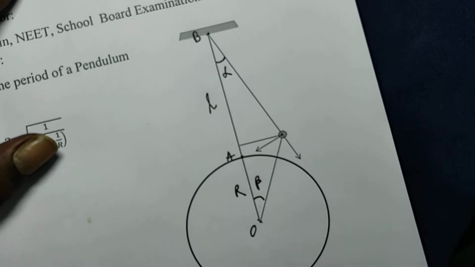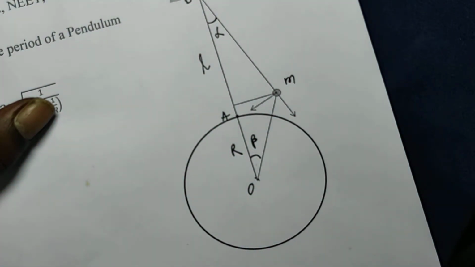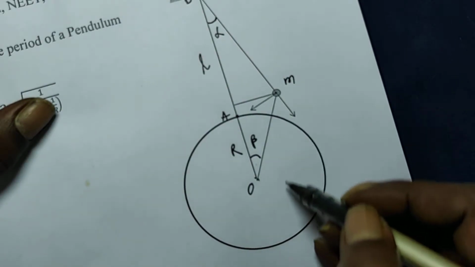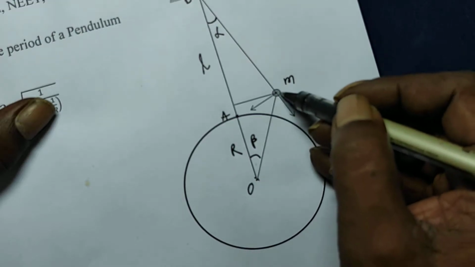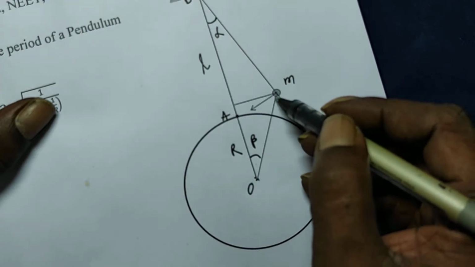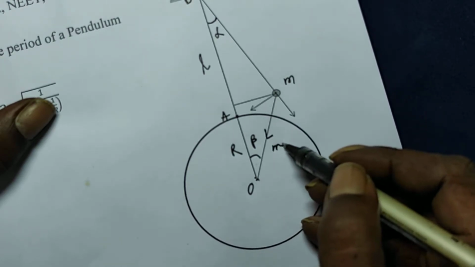If m is the mass of the bob of the pendulum, then due to the gravitational force between the center of the earth and the mass, its weight will act towards the center of the earth, that is mg.